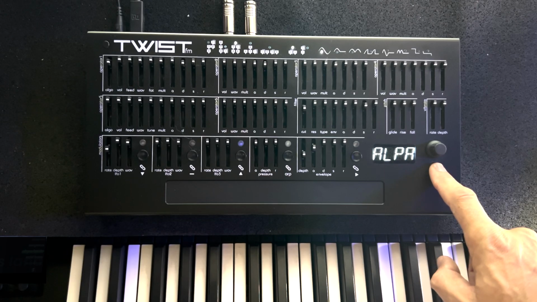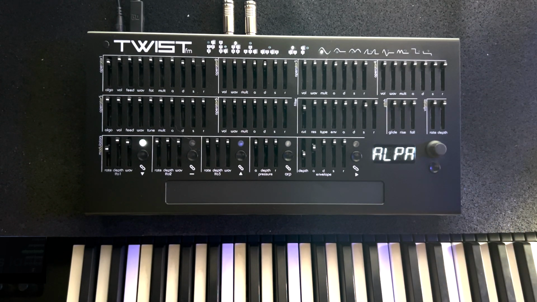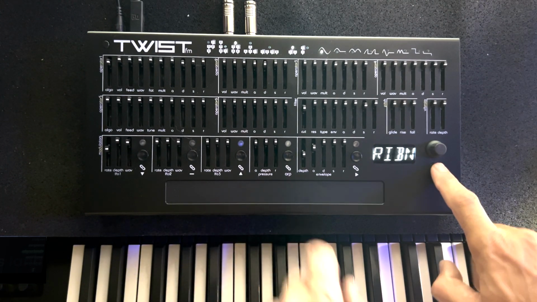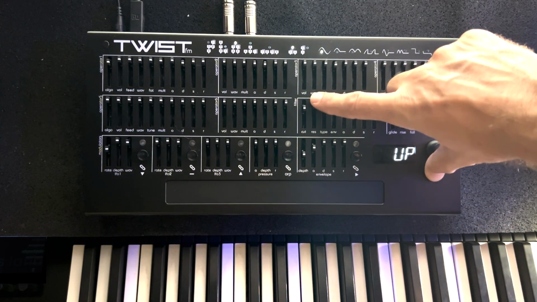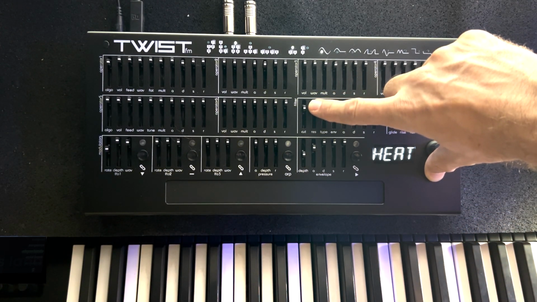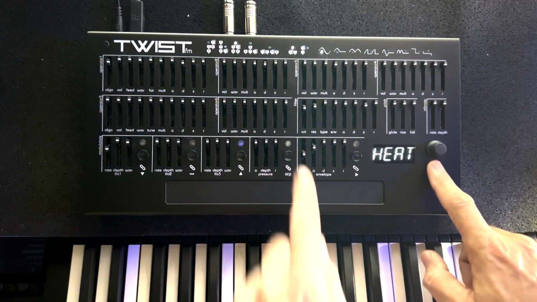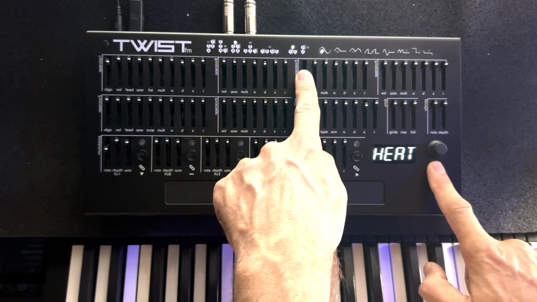Hold menu for 2 seconds to silence all voices. Hold menu and swipe the ribbon to access the ribbon menu. Hold menu and move the resonance fader to adjust the heat of the analog filter. To adjust the master volume, hold menu and move any volume fader.